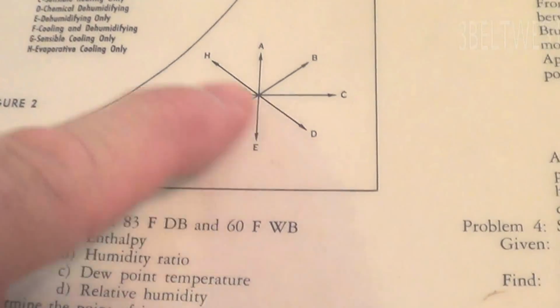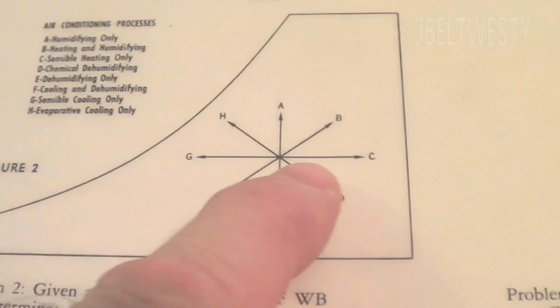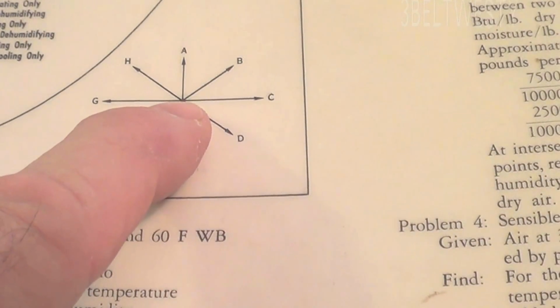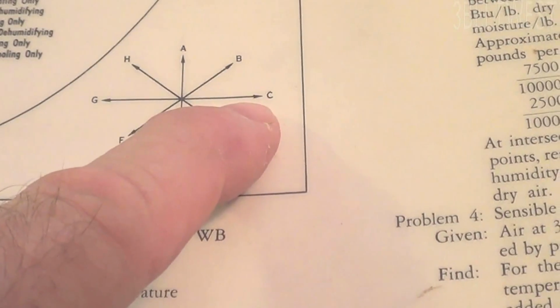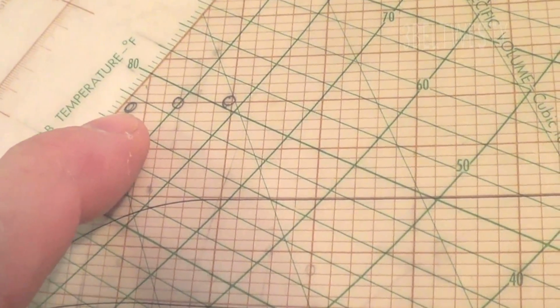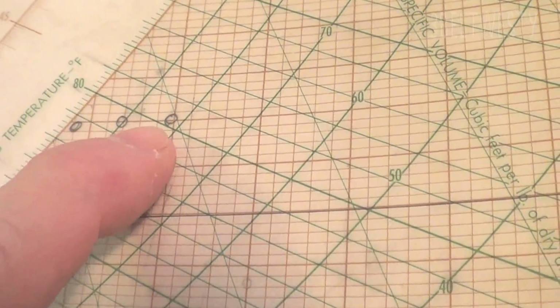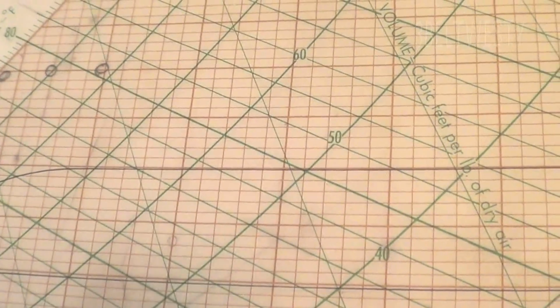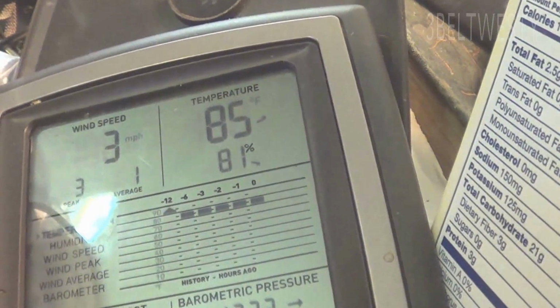The back of the chart here has an explanation on it. Air conditioning process, this horizontal line C, sensible heating only. So the line that we're looking at is going horizontal to the left, and that's called sensible heating only. So outside it's heating up, and the dots are going to the left. Right now it says 85, 81.